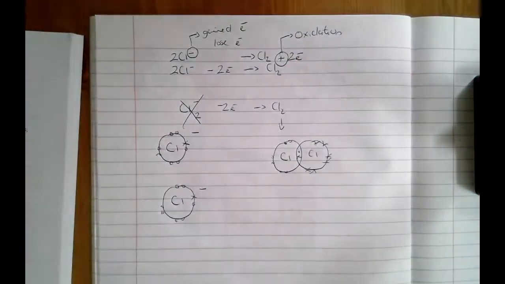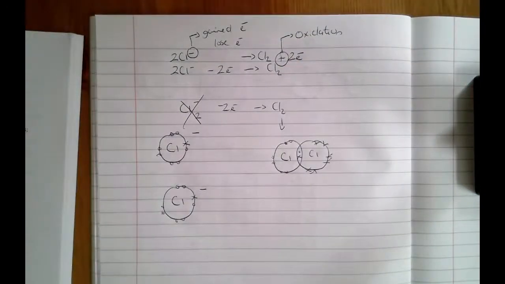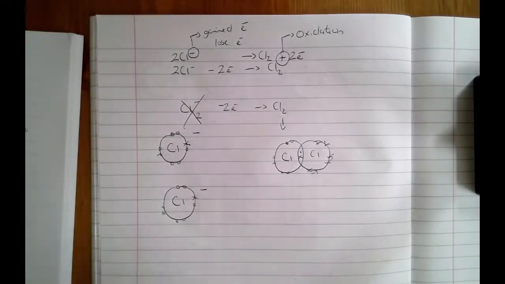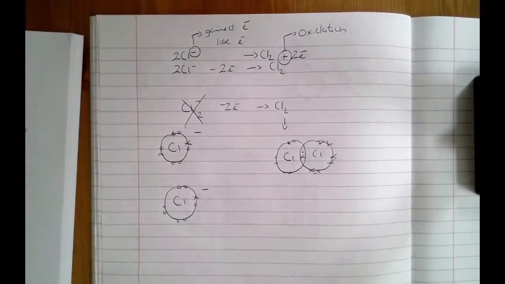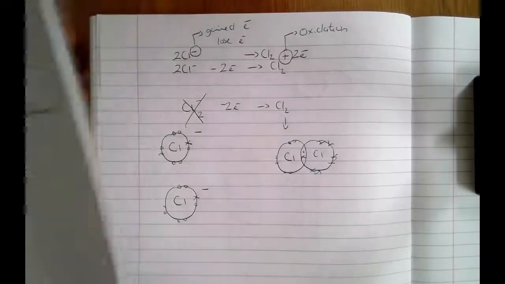If you have a positive ion, that means it's lost an electron. It needs to gain one to be neutral again. So reduction has to occur. So don't get put off by the signs in front of the electrons. If it's negative, oxidation needs to occur. If it's positive, reduction needs to occur. I'm going to get you to do some questions for me.